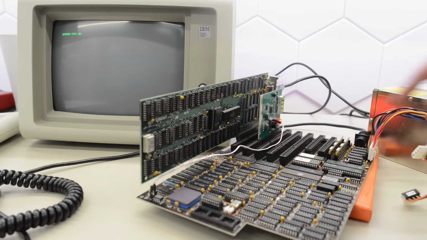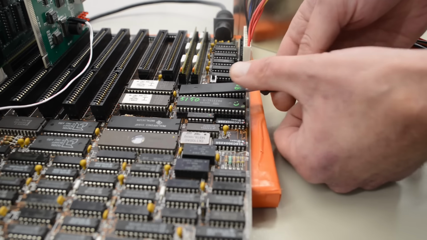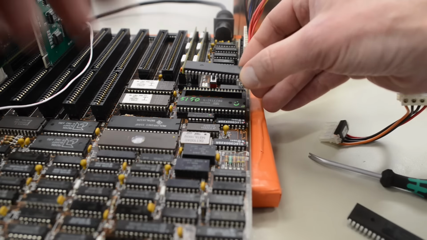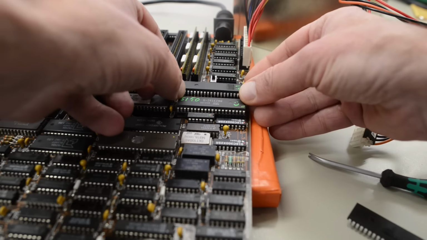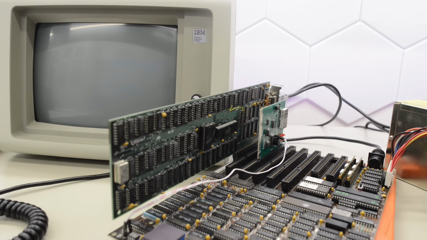That means it's not U9, but we have 2 of these 8237s. So let's pull the original U8 and install the original U9. Okay, fingers crossed. Let's see if it was U8. And no, it wasn't. Crap. That sucks.